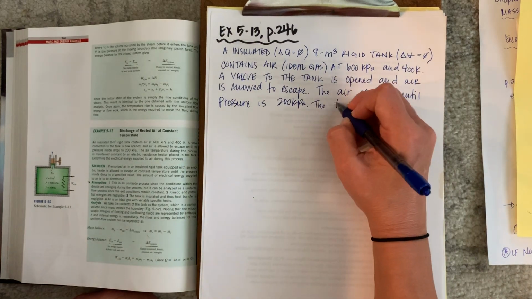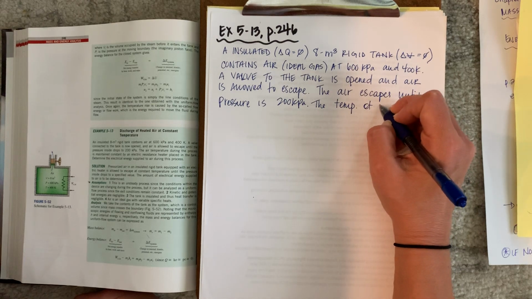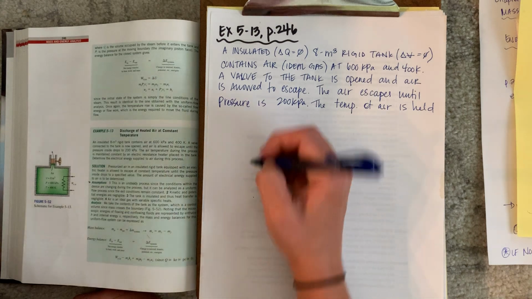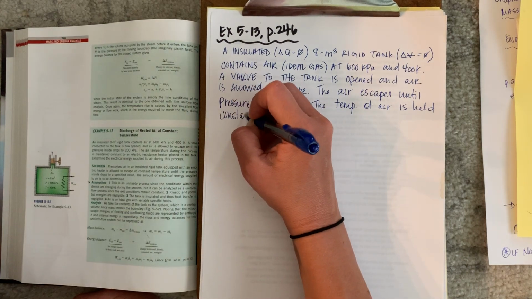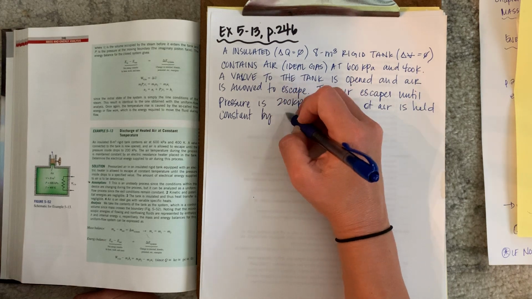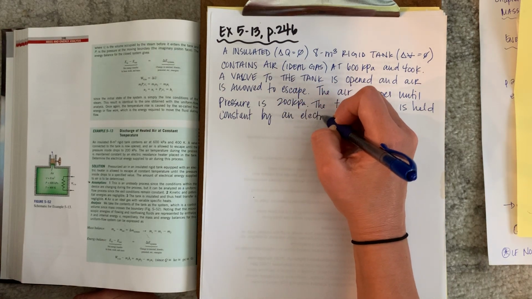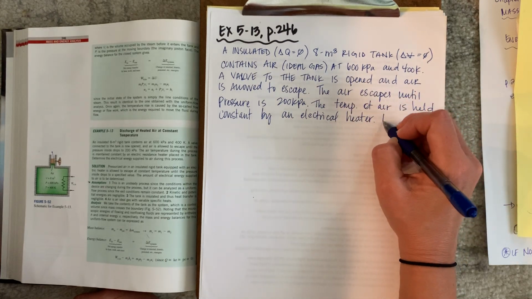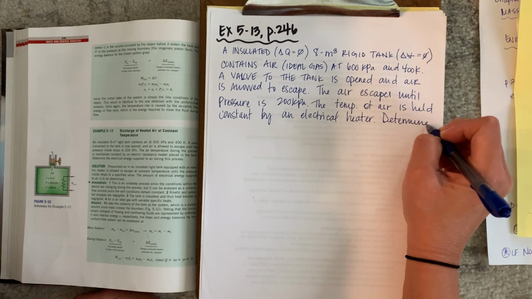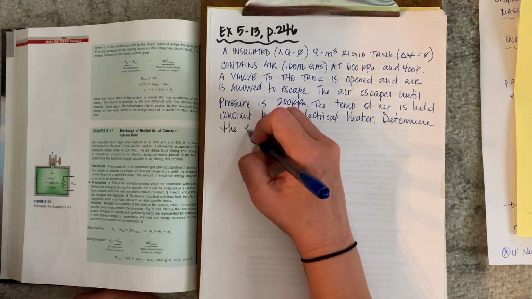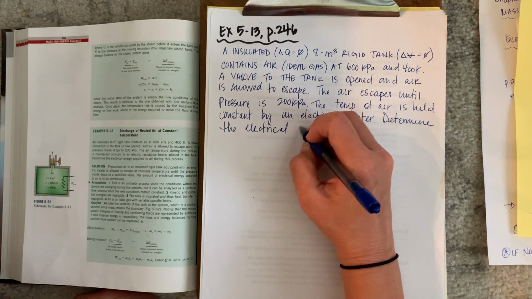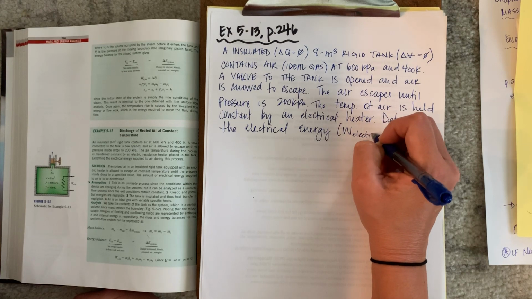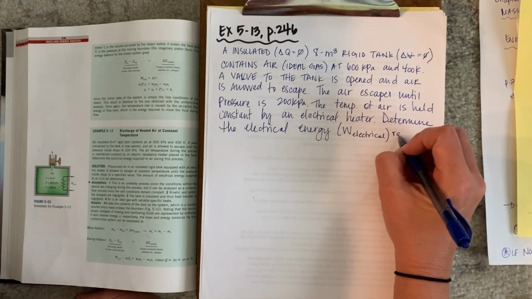The temperature of the air is held constant by an electrical heater. Determine the electrical energy, so the work done by the electrical heater required.